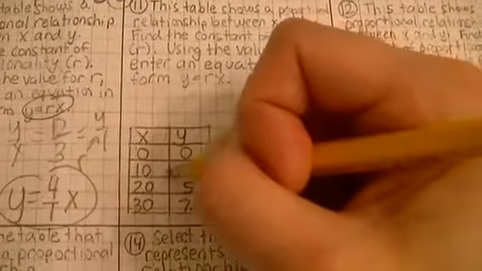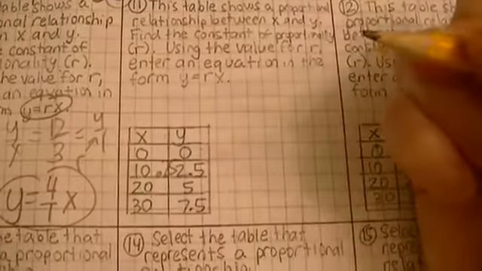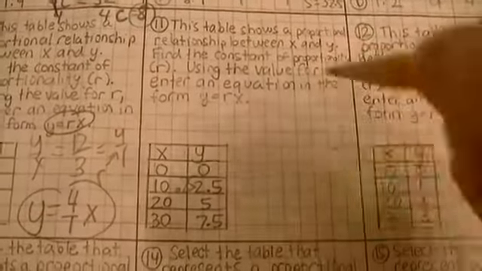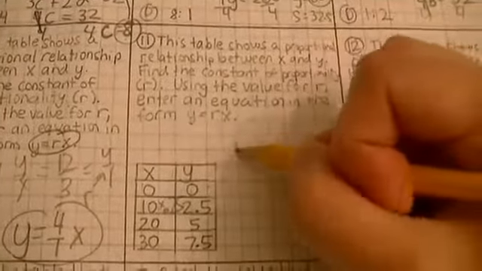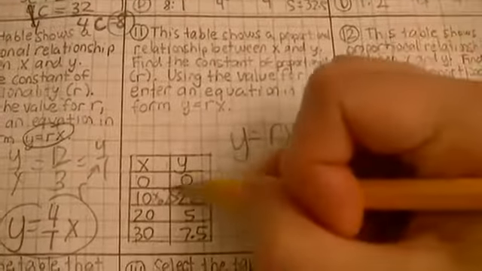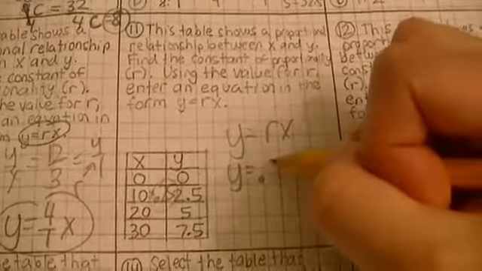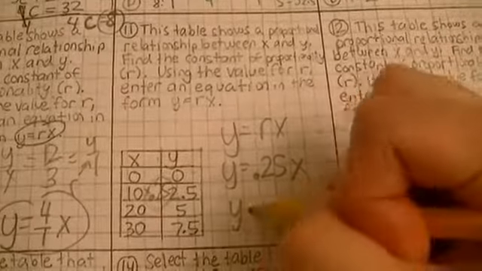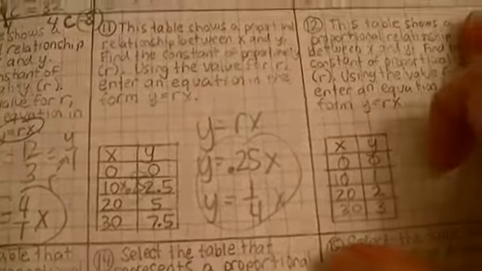So 2.5 divided by 10 is 0.25. Okay, 5 divided by 20 is 0.25. 7.5 divided by 30 is 0.25. So we're multiplying x by 0.25 every single time. Okay, and they want that format. Okay, and that right there is r, so y equals 0.25x. Or another acceptable answer, 0.25 is 1/4. Okay, so those are both cool.